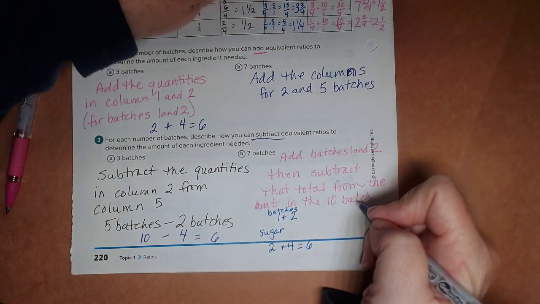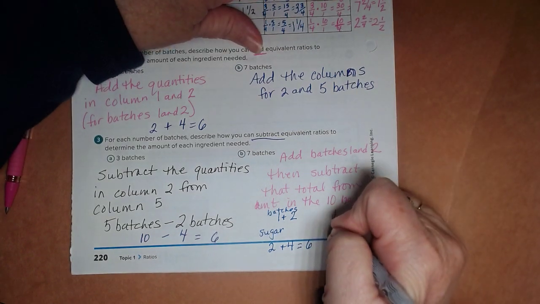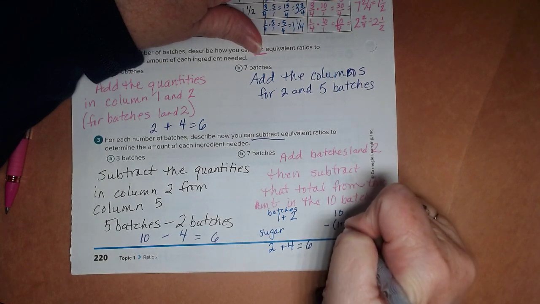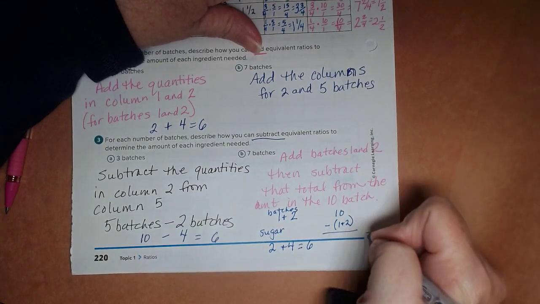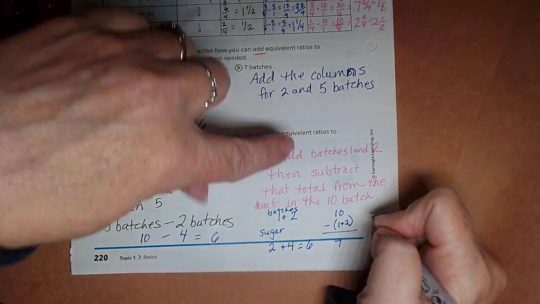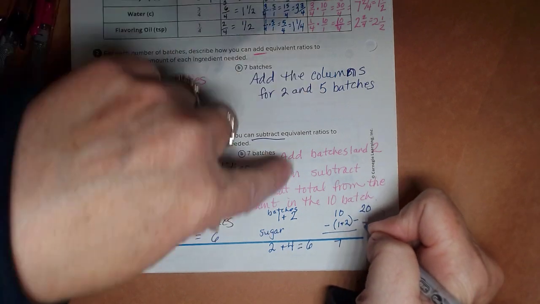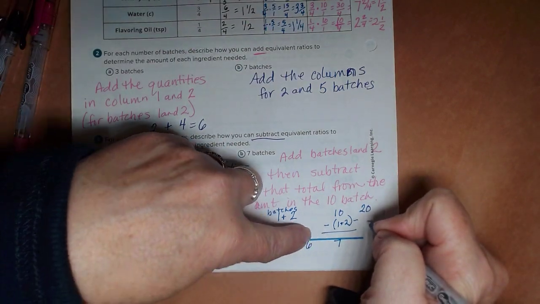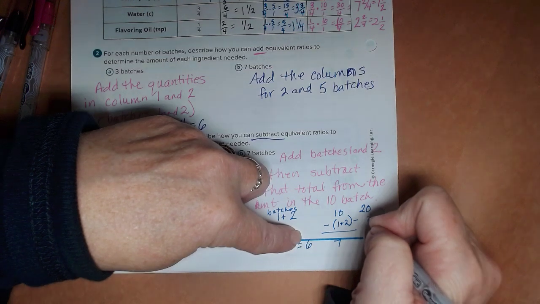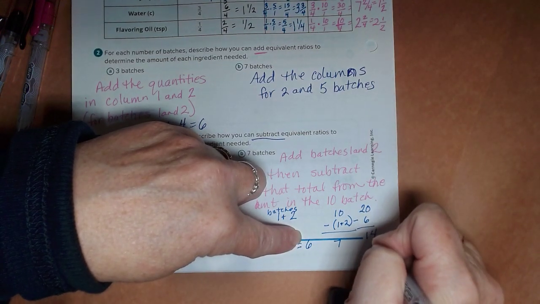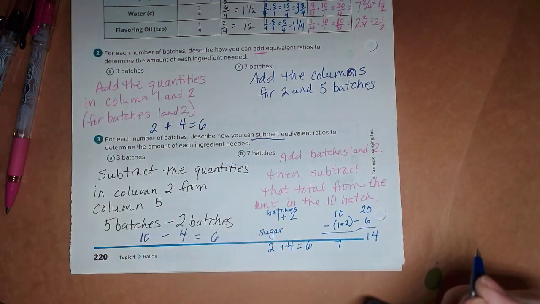Okay. We're going to subtract that from the 10. So we have the 10 batch minus the 1 and the 2 batch together. 1 plus 2 is 3, so that should give us the 7. The amount of sugar in 10 is 20, minus the amount of batch 1 and 2 together, which is 6. So 20 minus 6 should give us 14 cups of sugar.